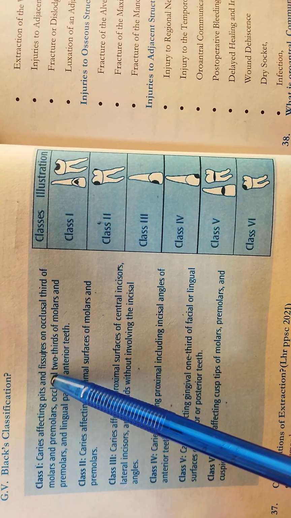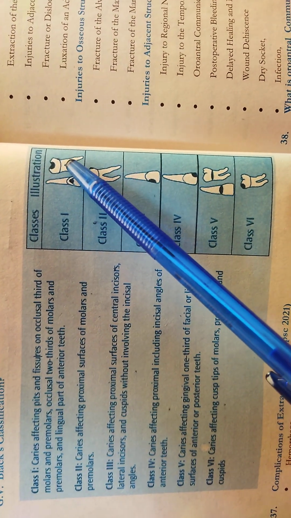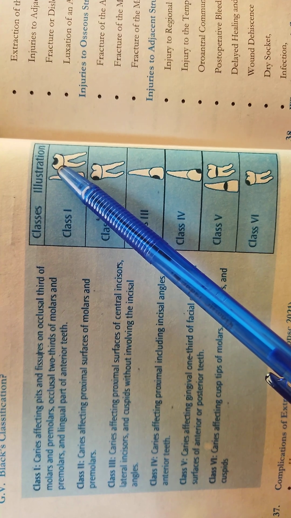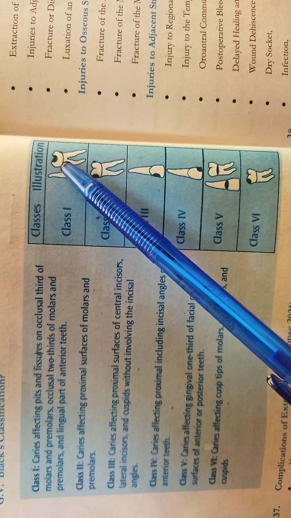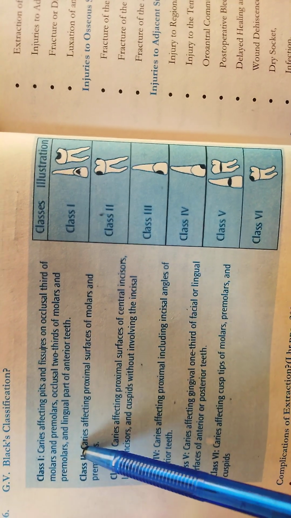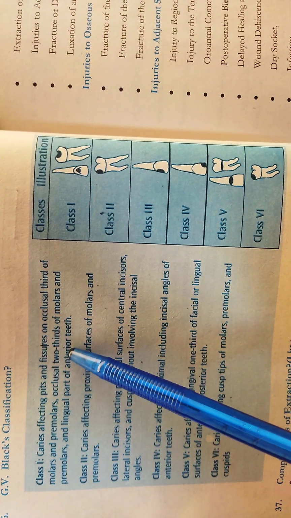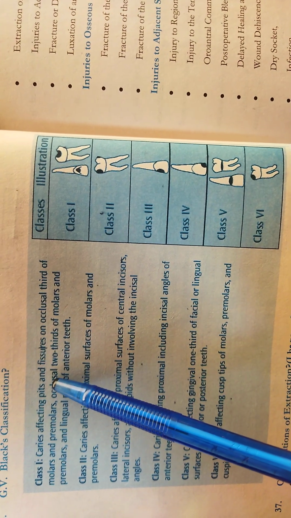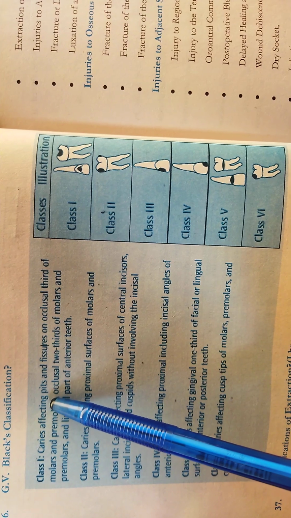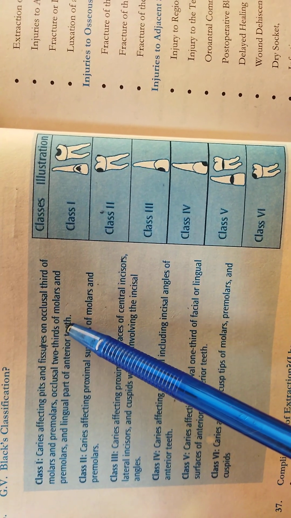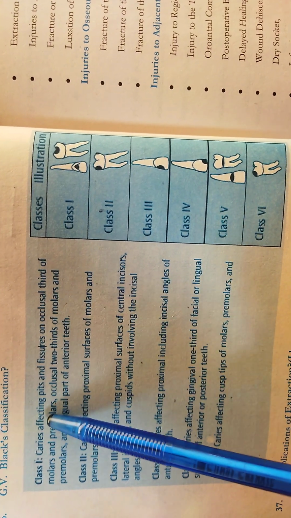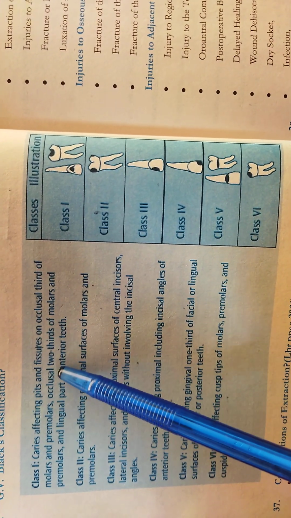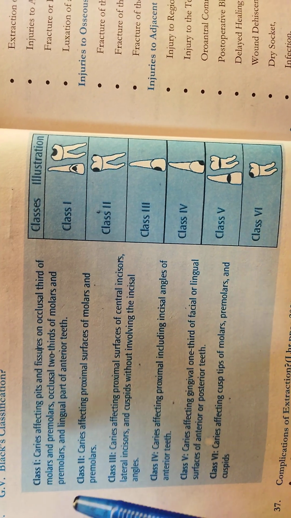Class 1 is the caries affecting the pit and fissure on the occlusal surface of molars and premolars, the occlusal 2/3 of molars and premolars, and the lingual part of anterior teeth. That means pits and fissures on the occlusal surfaces of your posterior teeth, and also the lingual part of anterior teeth. That is Class 1. What is Class 2?